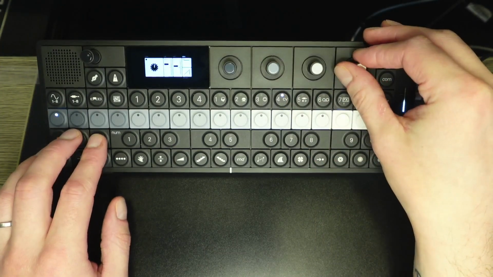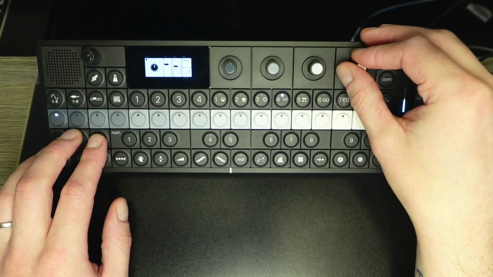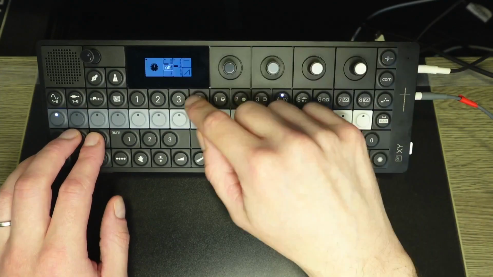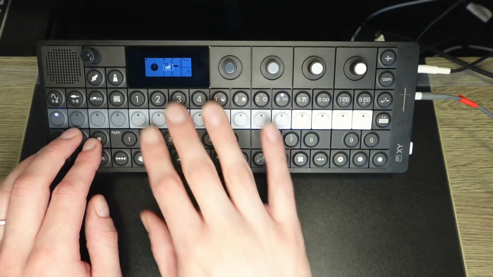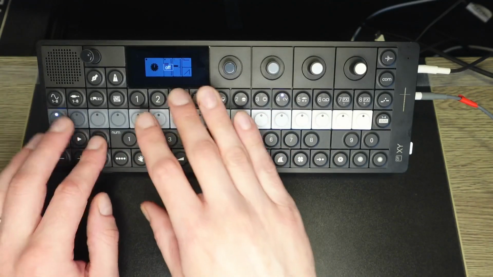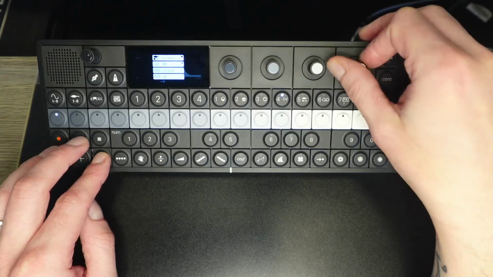Maybe that's not how it works. I don't know. Oh, that sounds horrible. So I'm turning off the LFO. But I was just trying to make the point that you could play with this and do a few more things with them. You could also send them to the effects tracks.